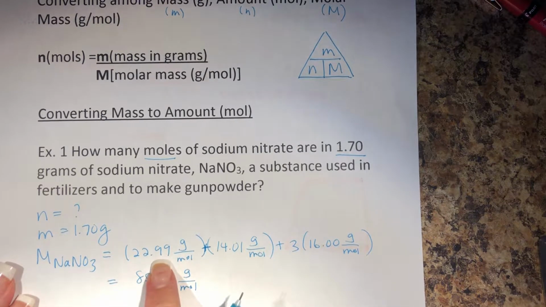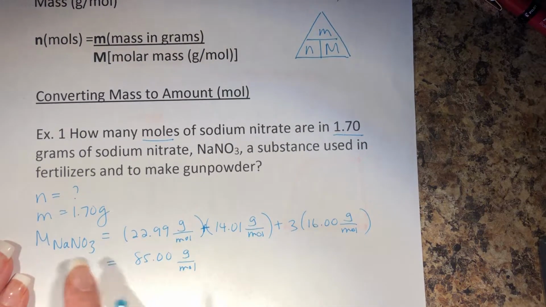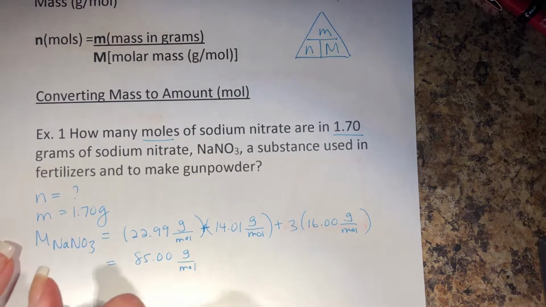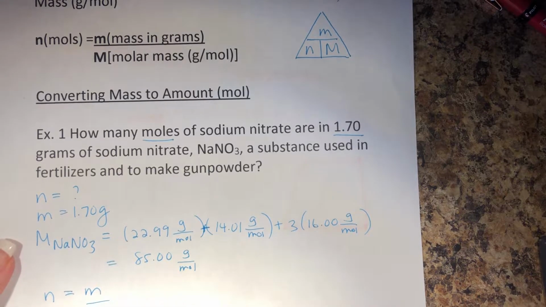We indicate 2 decimal places because all of the molar masses show 2 decimal places, so we will show them as well. Although this is not a measured value, we'll still indicate the same amount of significant digits. Okay, so from there we're going to find our moles, which is equal to our mass over the molar mass.